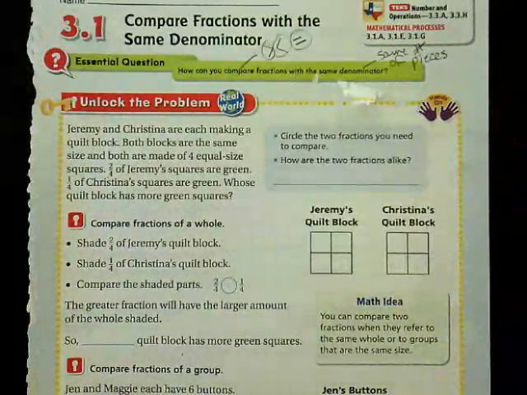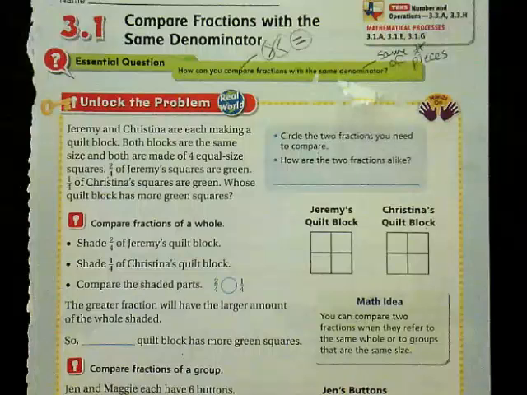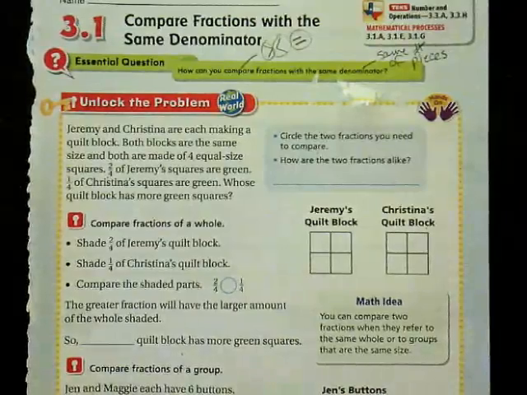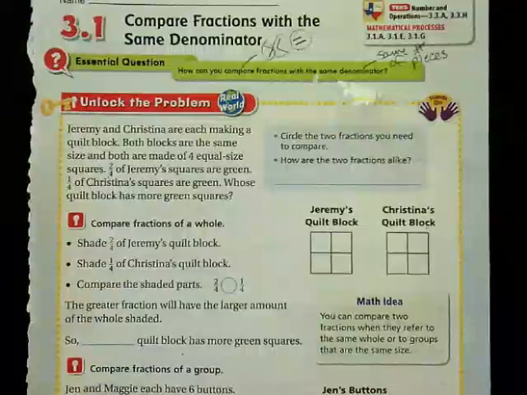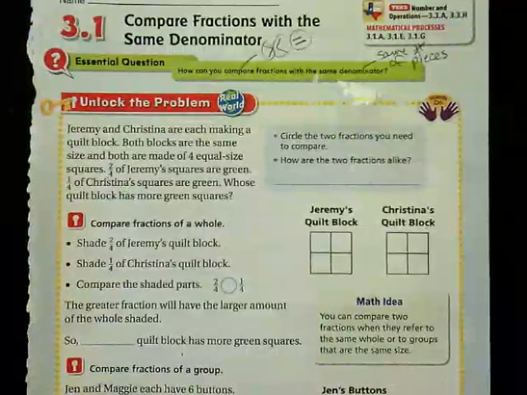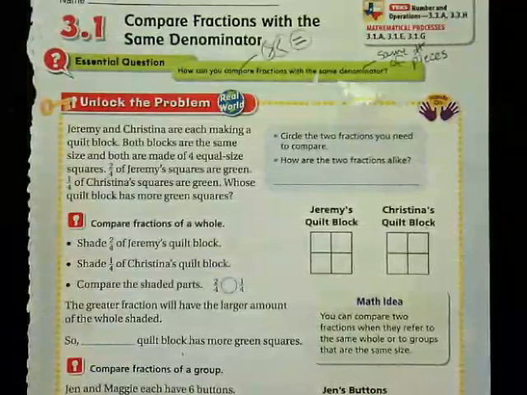It says, Jeremy and Christina are each making a quilt block. Both blocks are the same size and both are made with 4 equal size squares. 2/4 of Jeremy's squares are green. 1/4 of Christina's squares are green. Whose quilt block has more green squares?